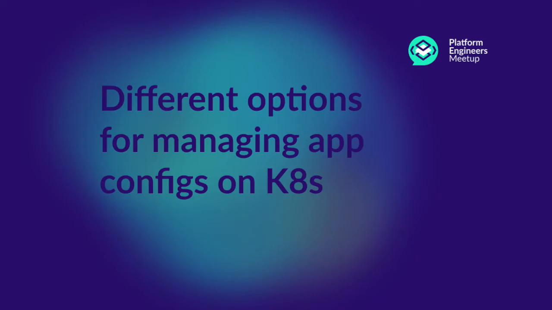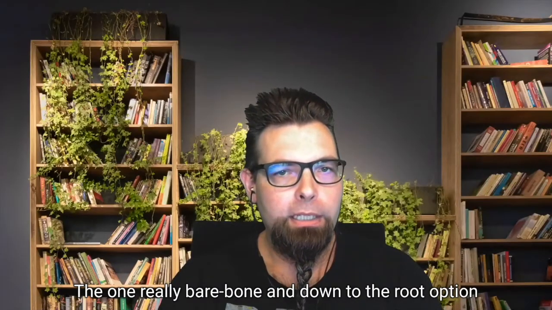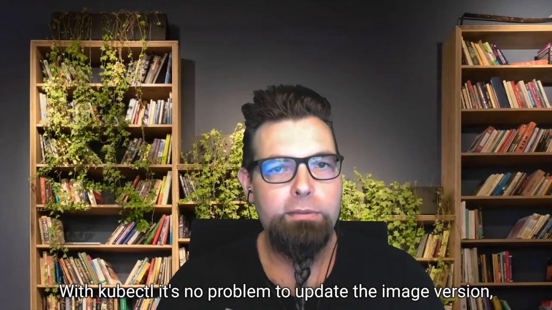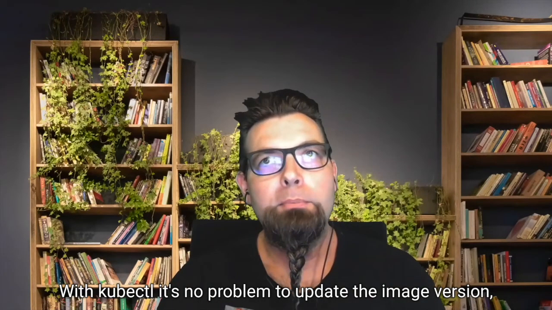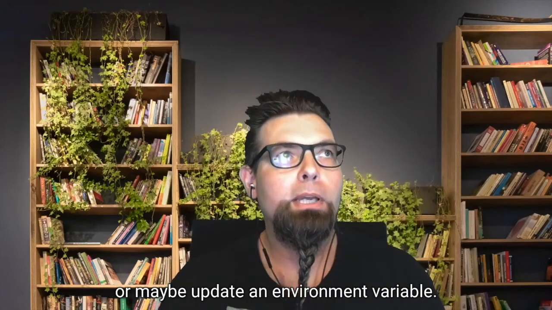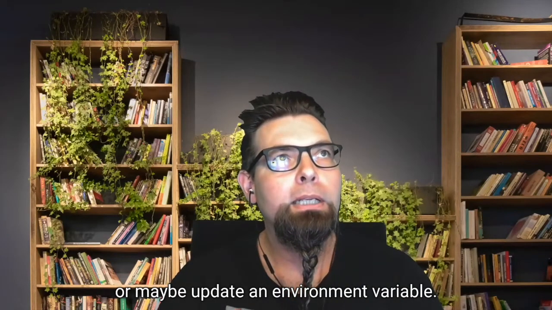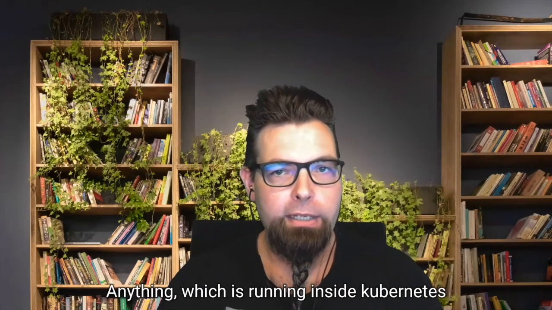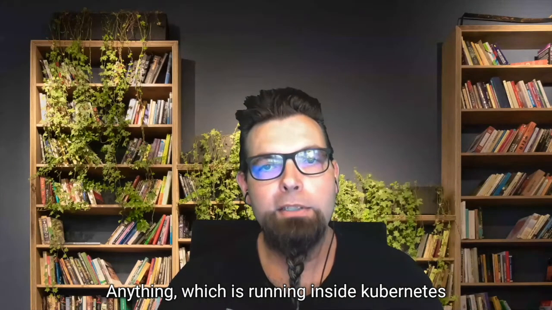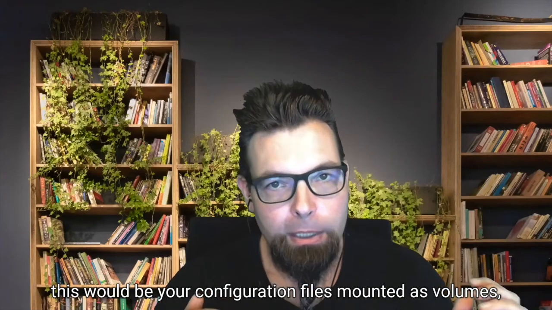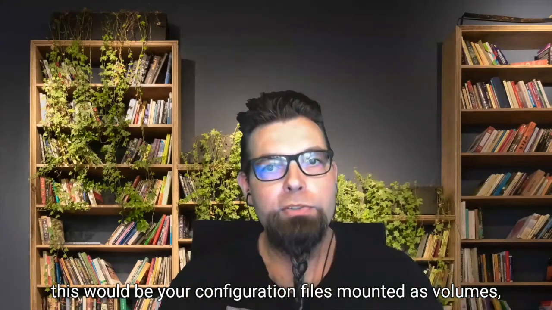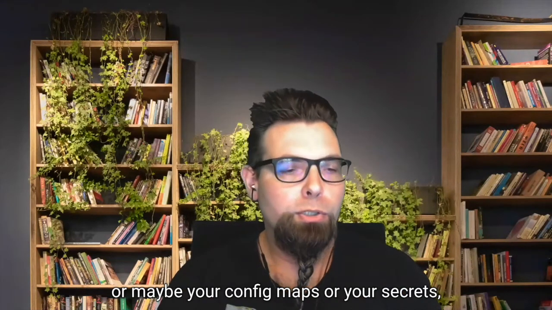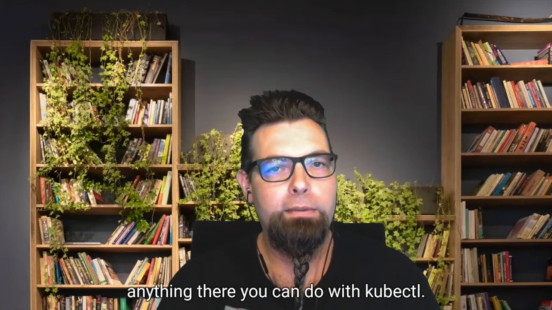So the one really barebone option, down to the root, would be kubectl, right? With kubectl, it's no problem to update the image version, or update an environment variable. It's one CLI to rule them all, essentially, right? Anything which is running inside Kubernetes, so this would be maybe your configuration files mounted as volumes, or your config maps or your secrets, anything you can do with kubectl there.